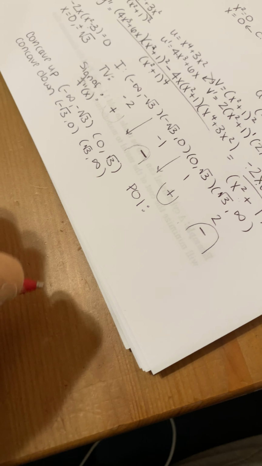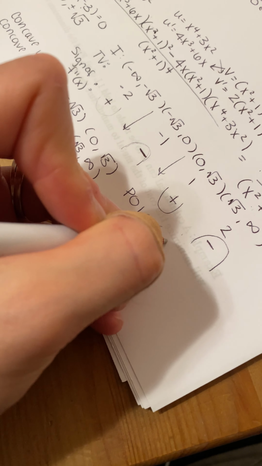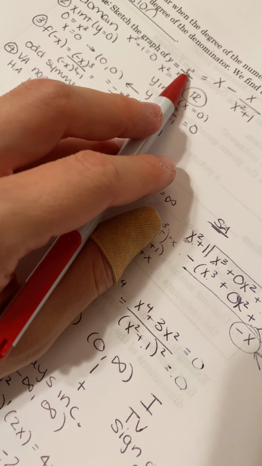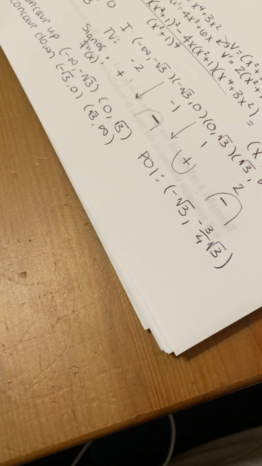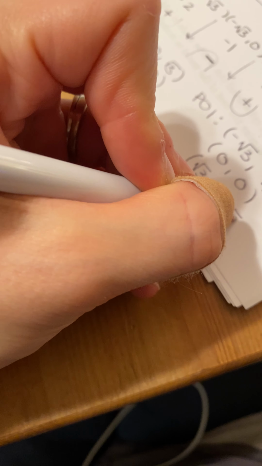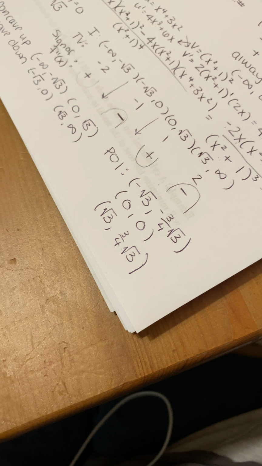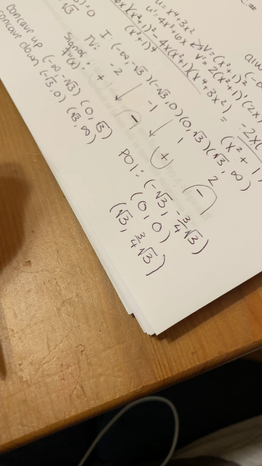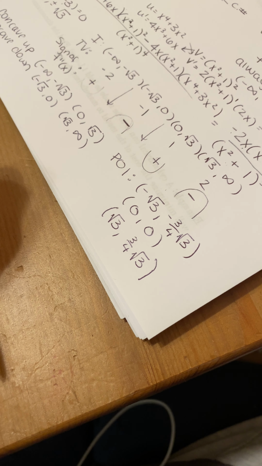So points of inflection: negative root 3. And when you plug in negative root 3 into the original equation, you're going to get negative 3/4 root 3, or whatever that decimal equivalent is. Feel free to get that decimal. When I plug in 0, I'm just going to get 0. We've kind of already done that problem. And when I plug in positive root 3, I'm going to get positive 3/4 root 3. All right, so those are all of our points of inflection for this curve.